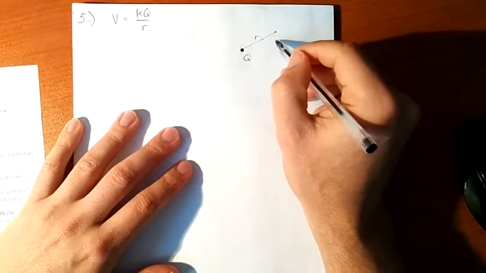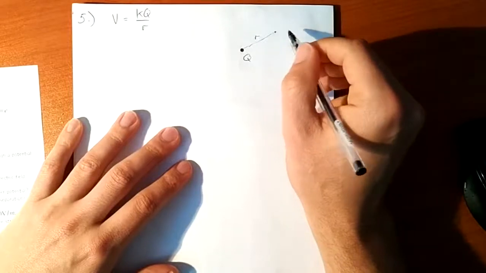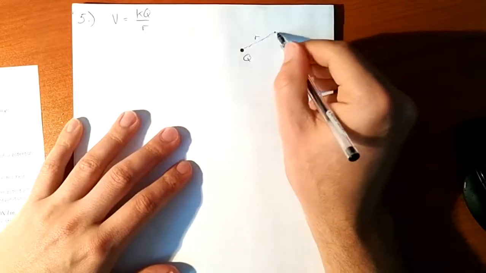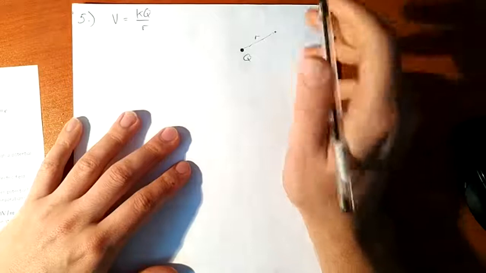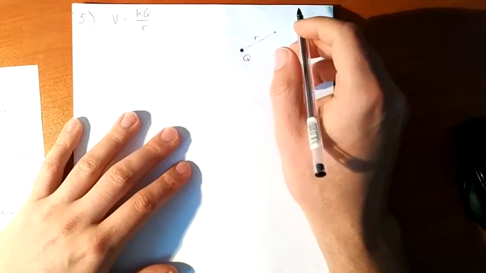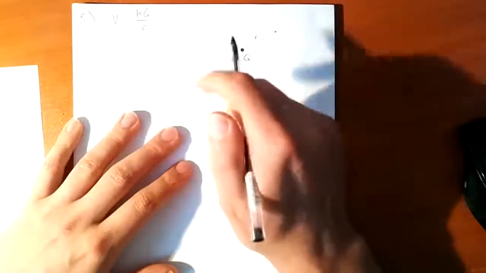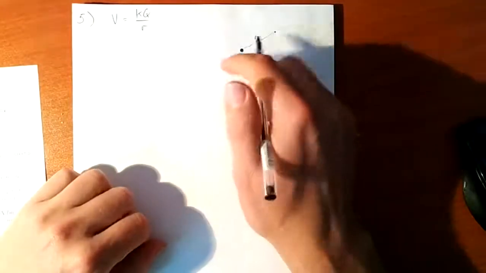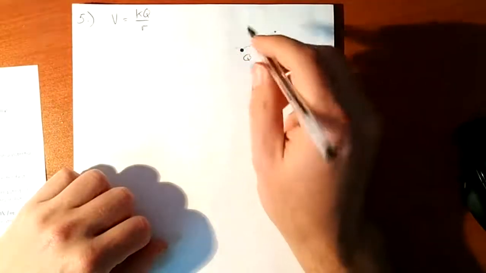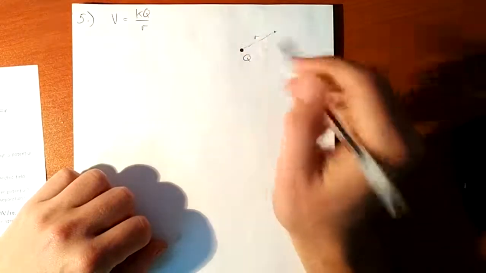Potential, just like potential energy, you cannot specify it unless you specify a reference potential. You can't just say the potential energy is 30 joules for something. That is meaningless in and of itself. You've got to specify where the reference potential energy of 0 joules is.